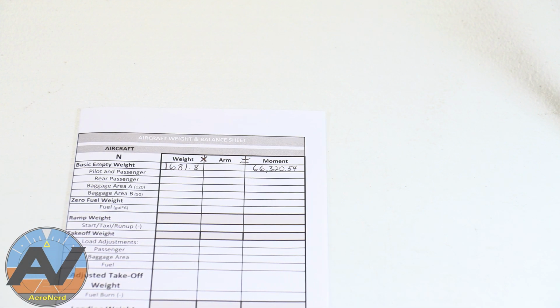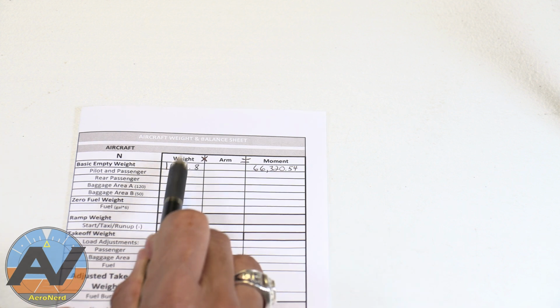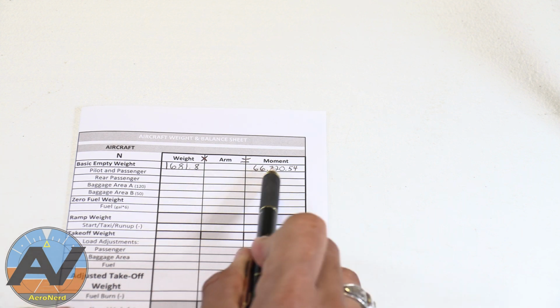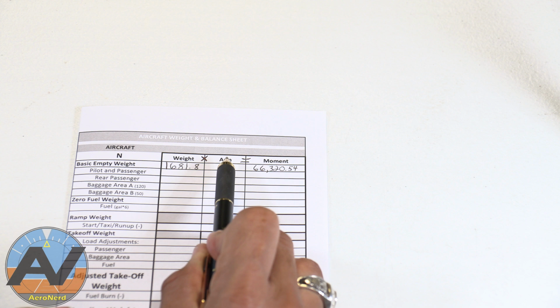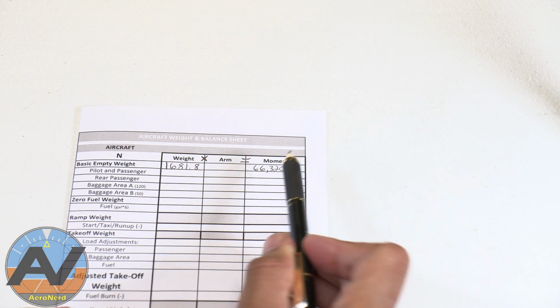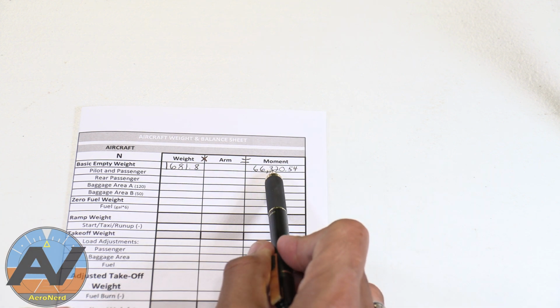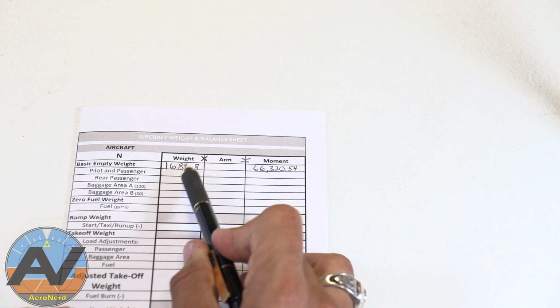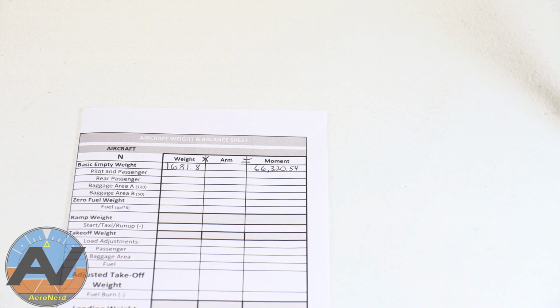Now this is where we have to do a little bit of algebra. We have to solve for x, right? So we have the weight, we have x, and then we have the moment. So how do we solve for x? What we're going to do is divide the moment by 1681. That's going to give us our arm.